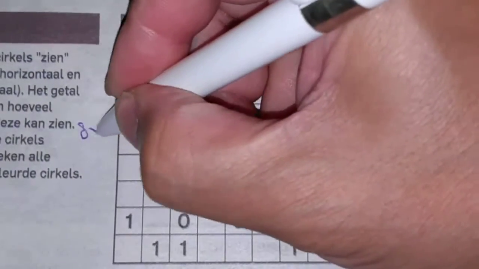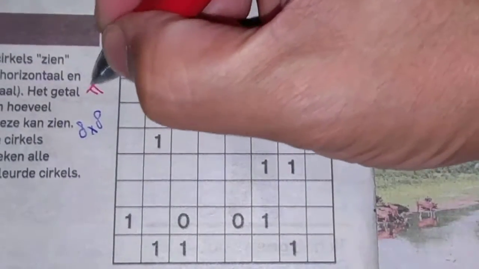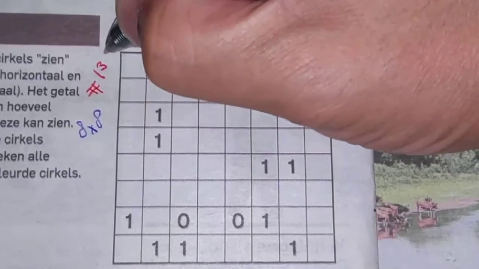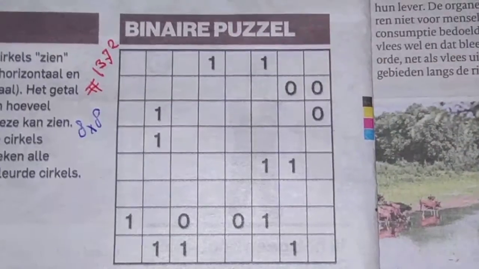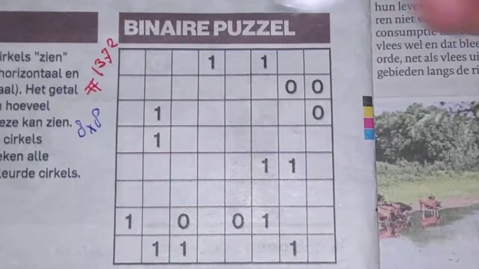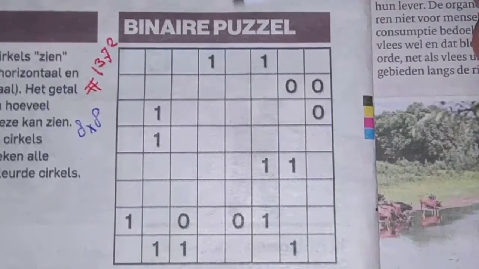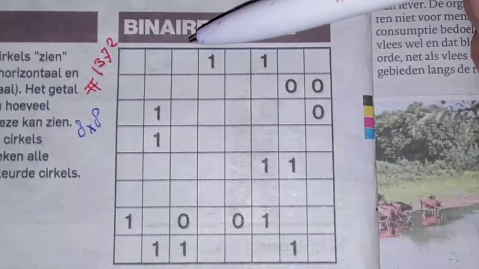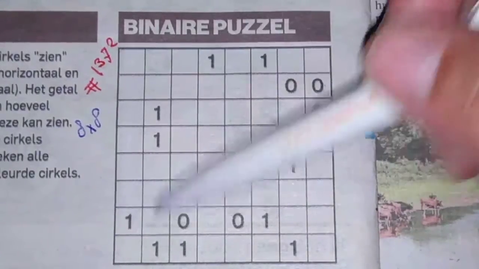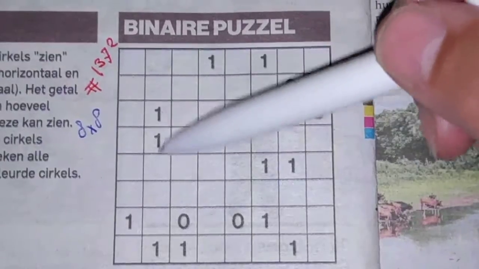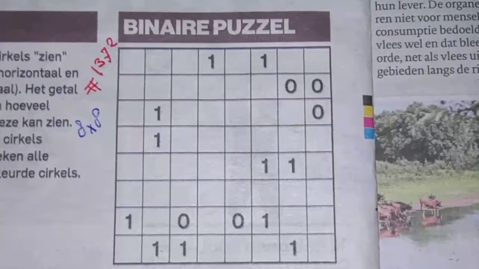It's an 8 by 8 binary puzzle, and this will be number 1372. And one of the rules is that in a row or in a column there are always 4 ones and 4 zeros.